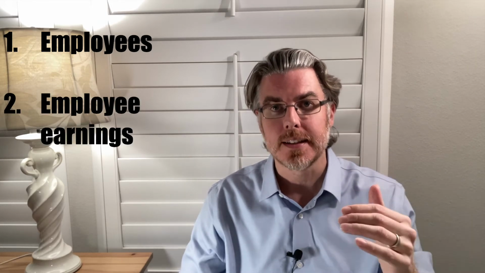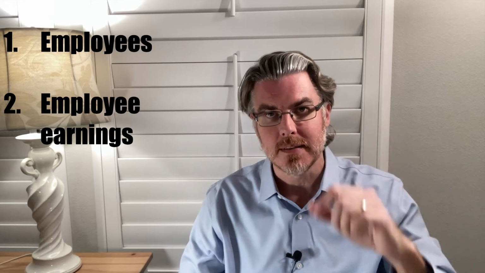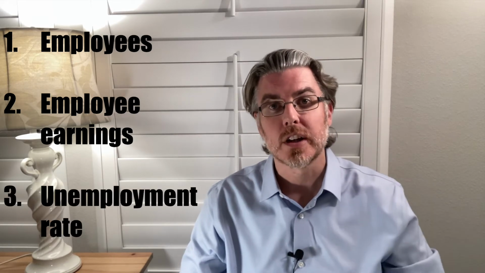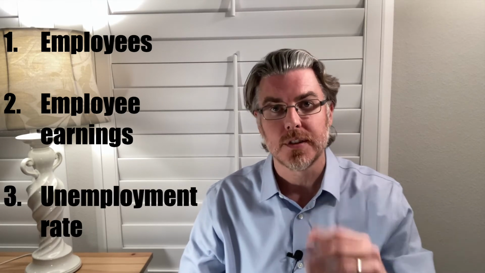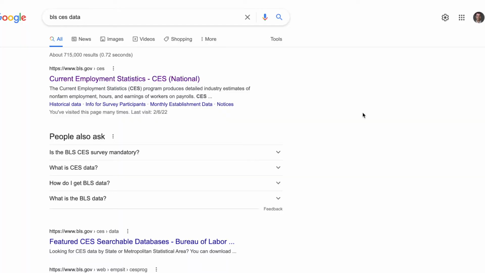We're going to look at three different data sets in this video. First, we're going to look at the total number of employees. Second, we're going to look at the amount of earnings that each of these employees by segment has. And third, we're going to look at the unemployment rate and how it's evolved over time. Our first step will be to grab the data.